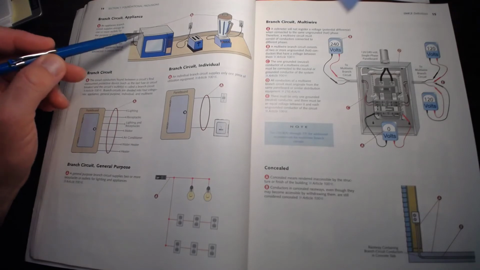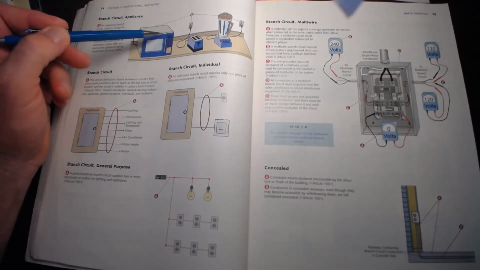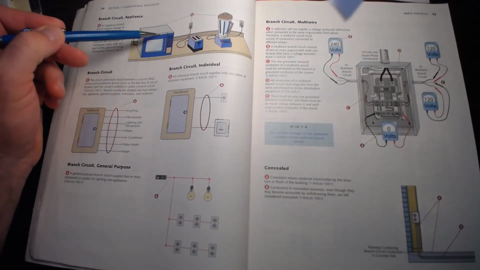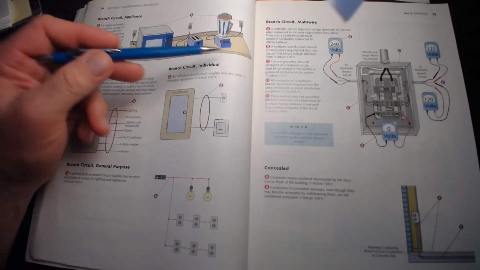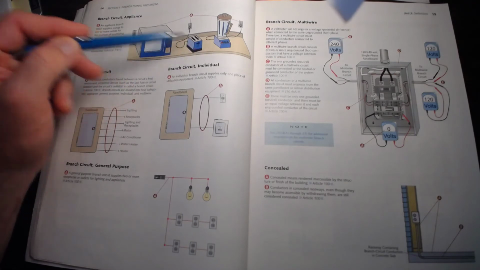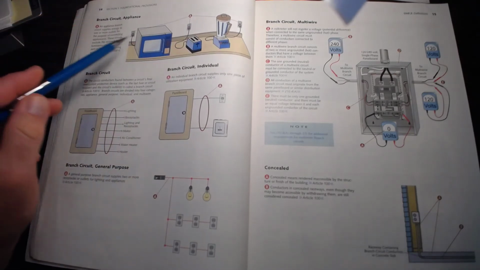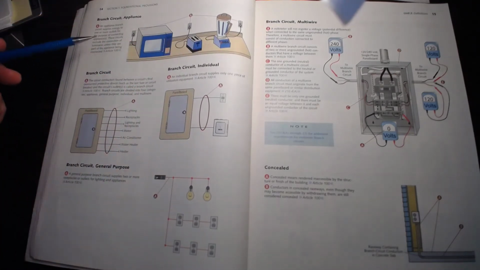Up to 15 amps can be pulled by a microwave, and commercial even higher. Toaster ovens could be pulling 10 to 12 amps, a blender 8 amps. So you can't put all of these on one, so you need to have multiple appliance branch circuits.